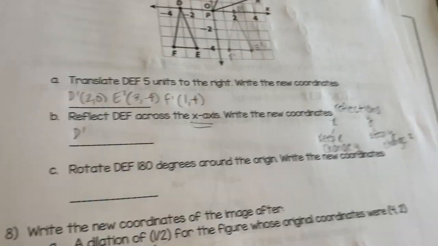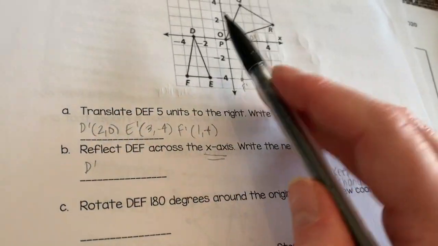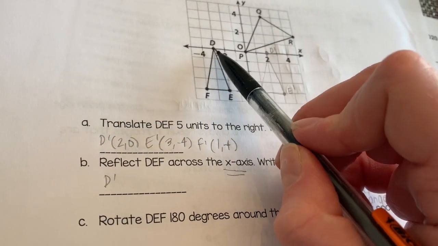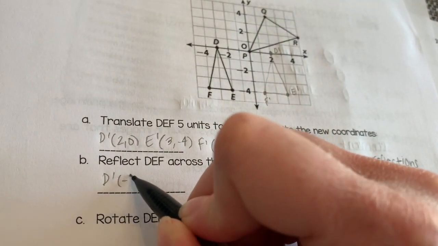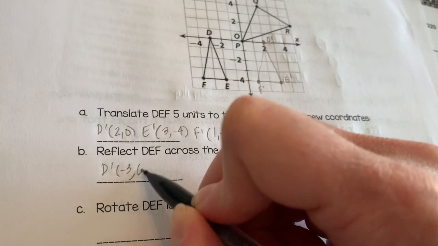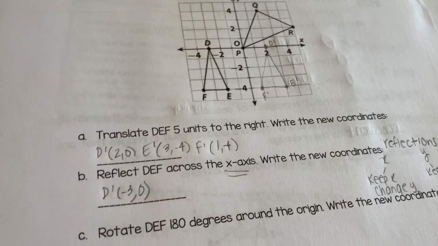So if I'm doing the x-axis, my D is going to keep the x, which is -3, and change the y, which is 0, but it's not going to change because it's 0, right?